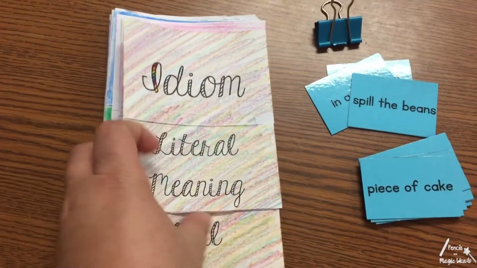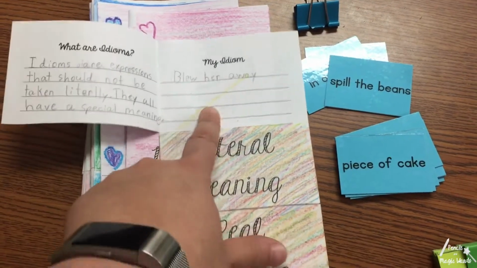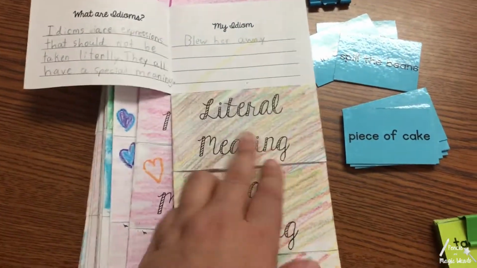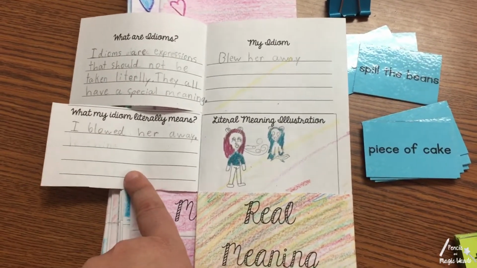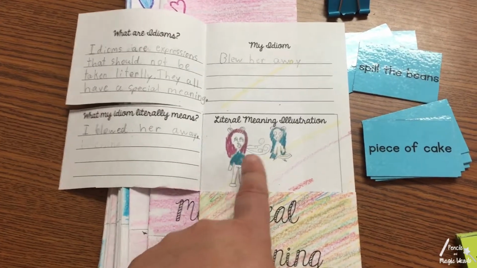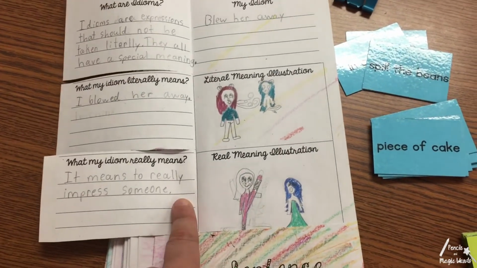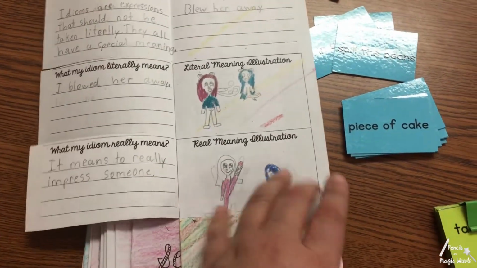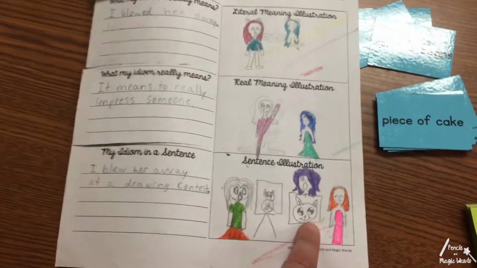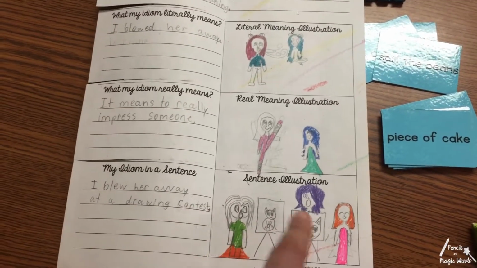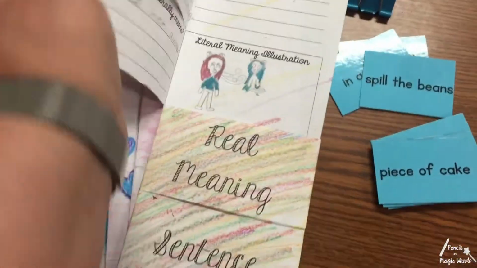And this is a foldable that I created so the students can write what idioms are. They write their idiom inside, and then they write the literal meaning, so what the idiom literally means. We actually discussed literal versus figurative meanings, and they illustrate the literal meaning. Then they write the real meaning of the idiom and illustrate the real meaning, and for further practice, they use it in a sentence and then create an illustration to represent their sentence. So this is what the students were able to do.